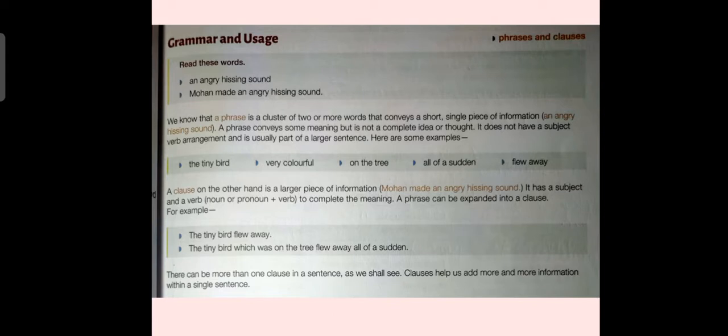A clause, on the other hand, is a larger piece of information. For example, Mohan made an angry hissing sound. It has a subject and a verb, a noun or pronoun plus a verb, to complete the meaning.